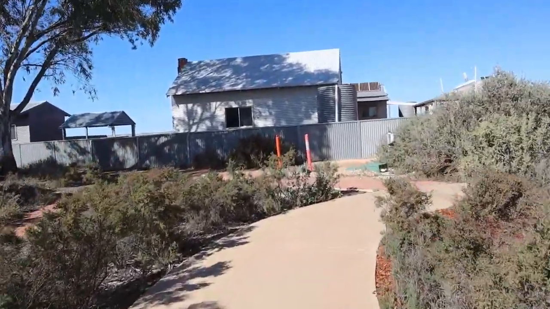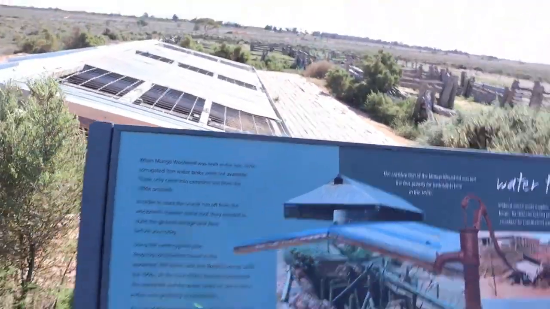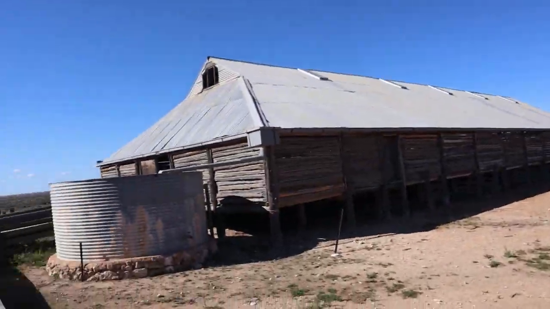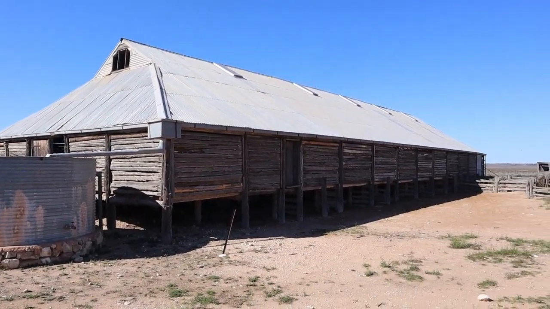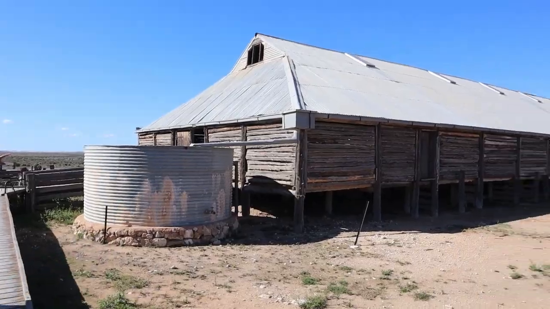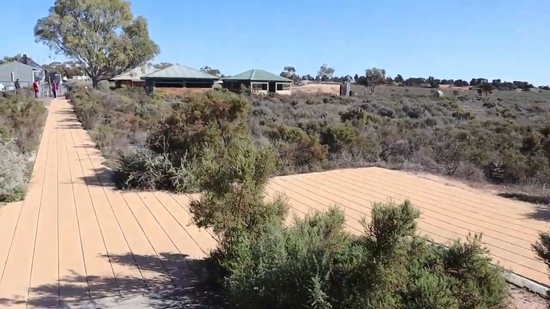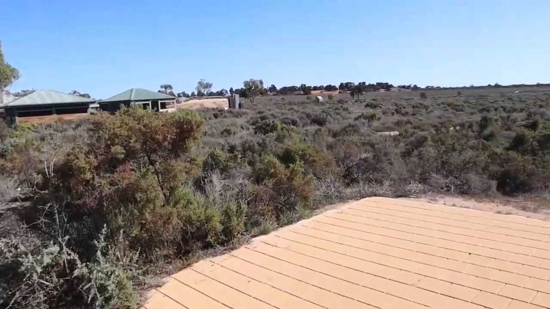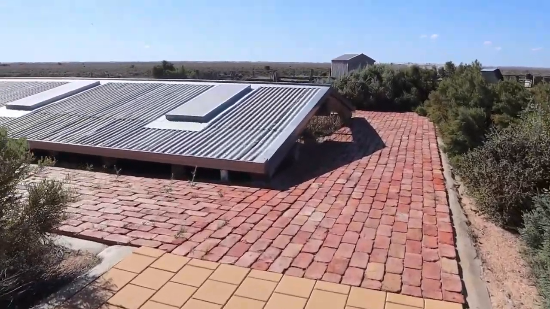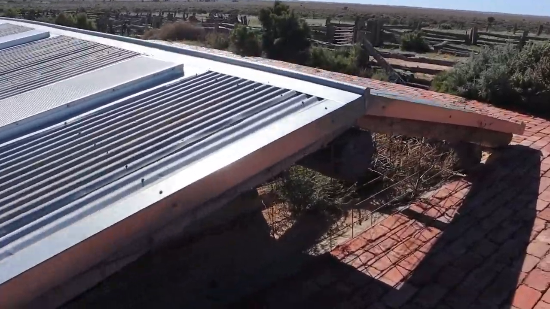Righto, this woolshed was built in the 1870s, and you can see the huge roof. Now this tank, they weren't around till the 1890s, these tanks. So what they did was dig a big hole in the ground, line it with timber, and then use this as a water tank. Big hole in the ground here.